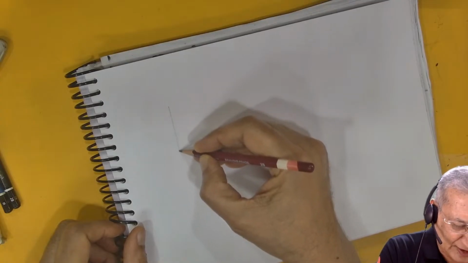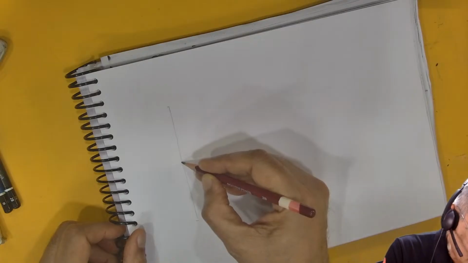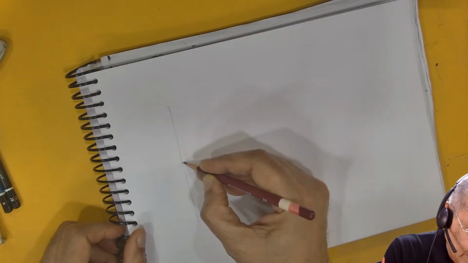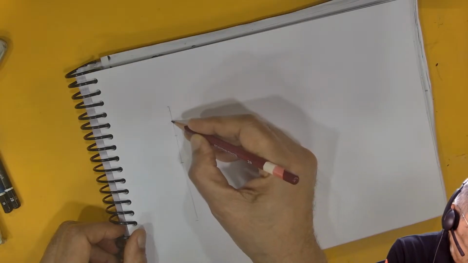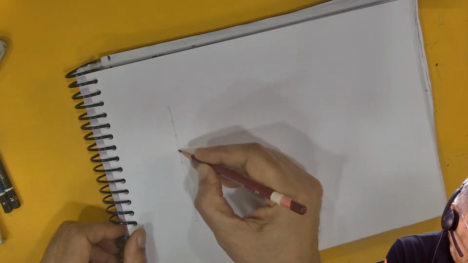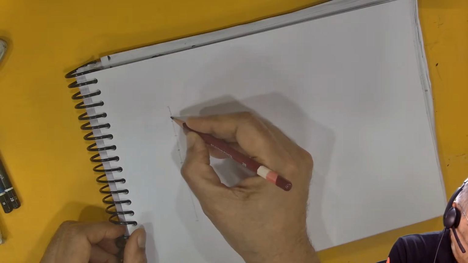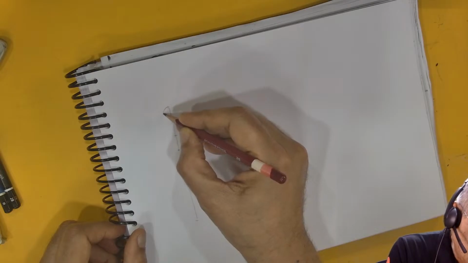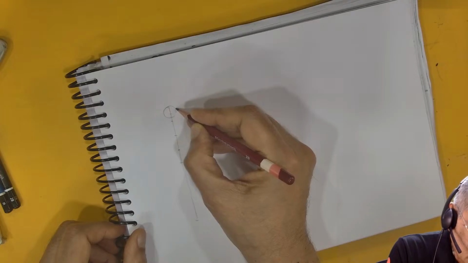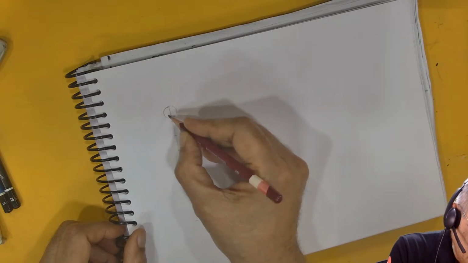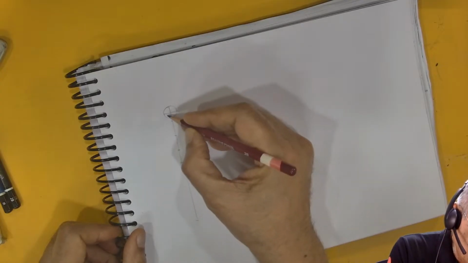First of all, let's see the division of the human figure. How we construct a division. The face is a combination of a circle and a triangle.